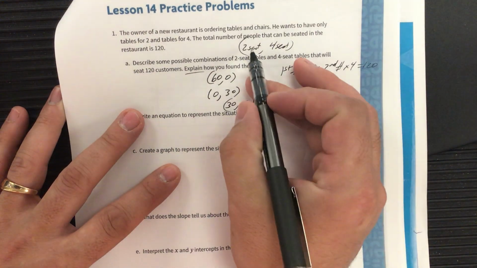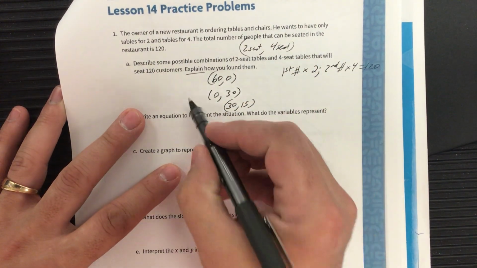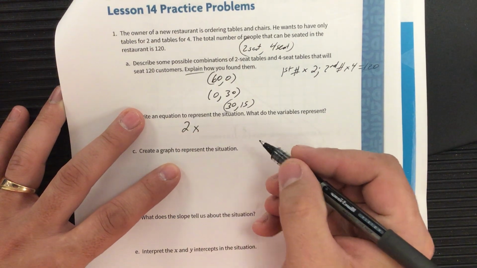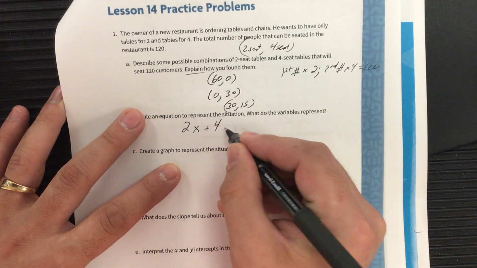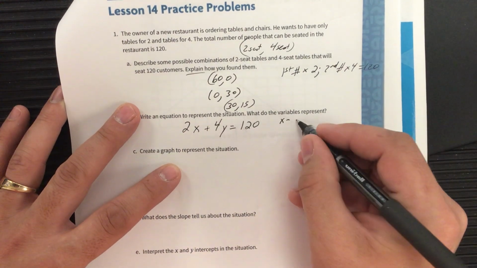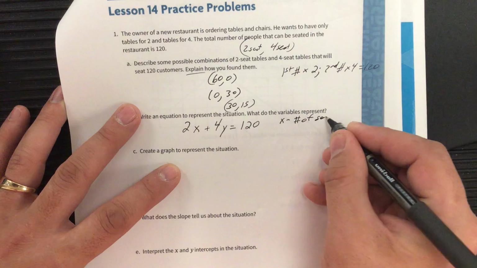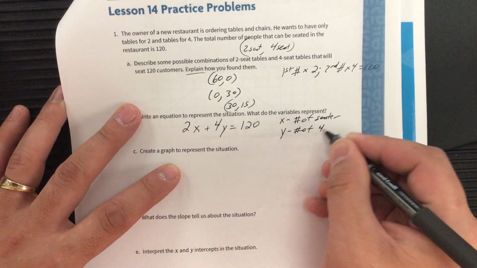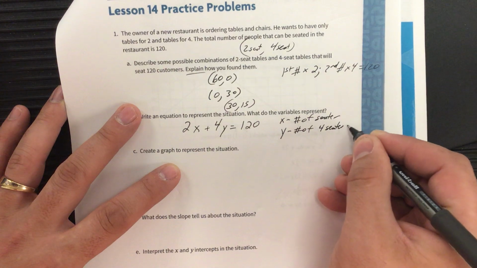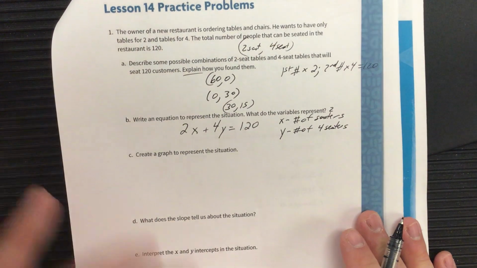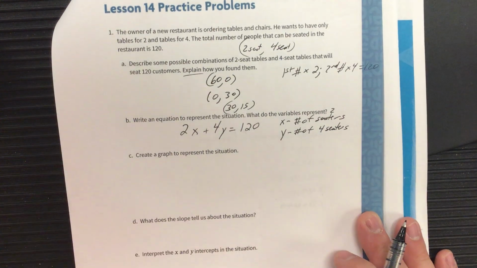All right, well, I put X as my 2-seater. So how many people sit at the 2-seater? Obviously 2. How many people sit at the 4-seater? 4. It does say define the variable, so X would be the number of 2-seaters and Y would be the number of 4-seaters. Anytime it says what do the variables represent, you need to say what X is and what Y is.